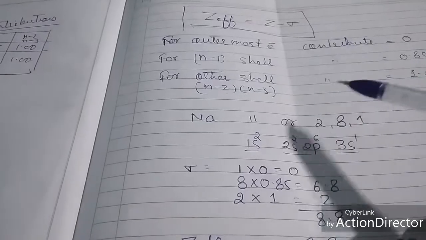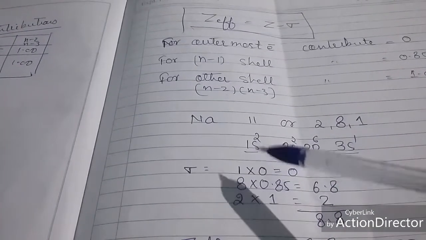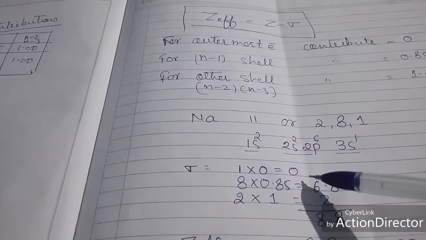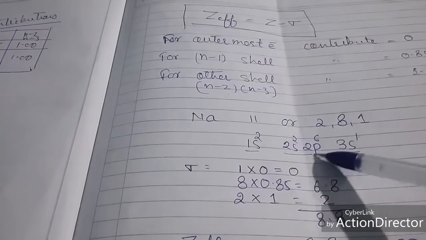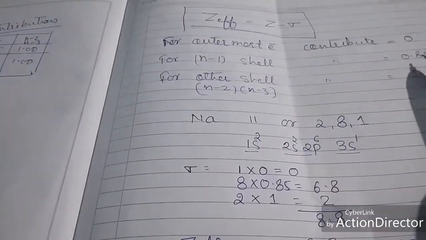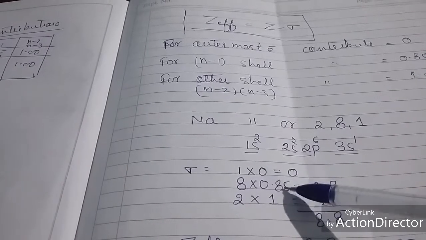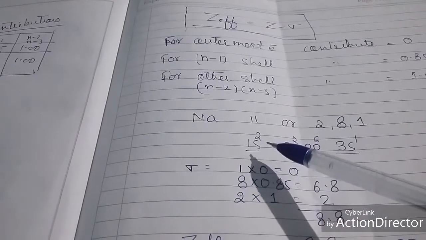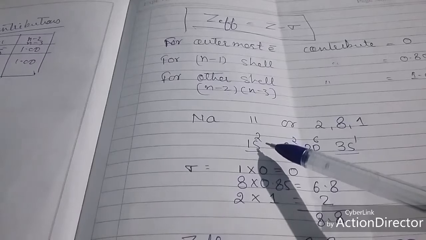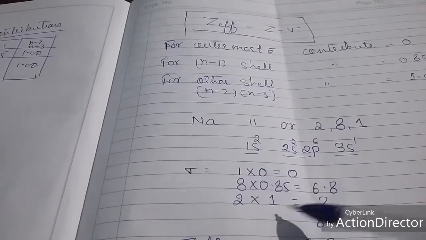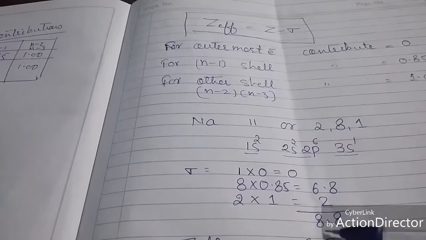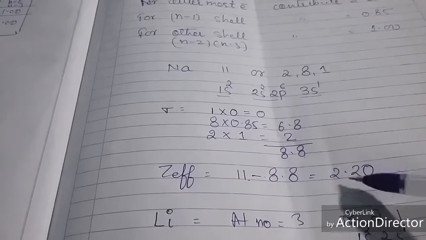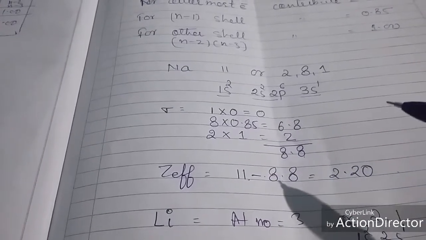Now the sigma value, as per the rule: the outermost electron will show 0 contribution. One electron is there in the outermost shell, so it will be 1 into 0, that is 0. For these 8 electrons, for the n-1 shell, it is 0.85. So 8 multiplied by 0.85, you get 6.8. And for the other shell, 2 electrons, 2 into 1, it is 2. So if you calculate the sigma value, you get 8.8. Now since the atomic number is 11, 11 minus 8.8, the Z effective you get is 2.20.